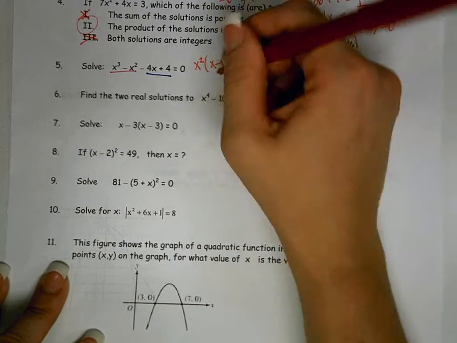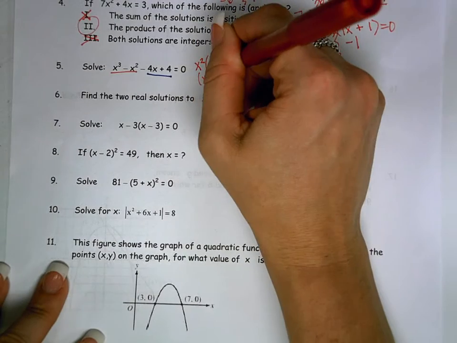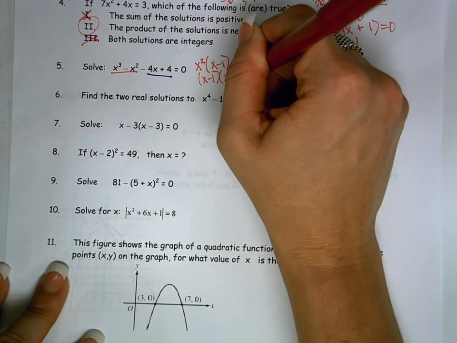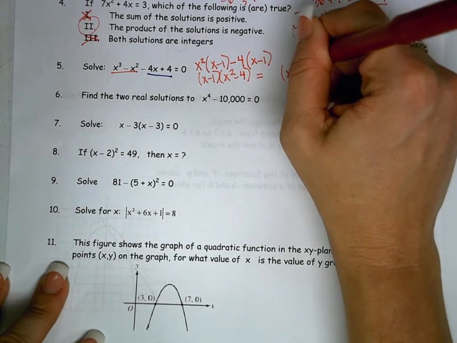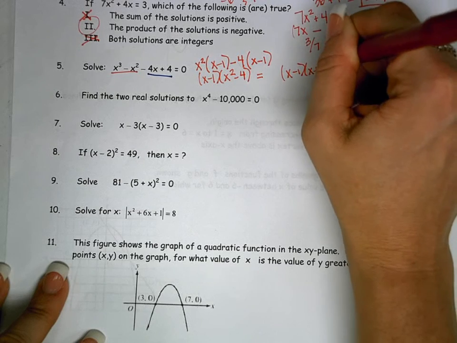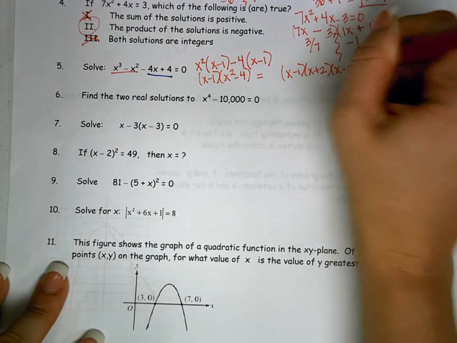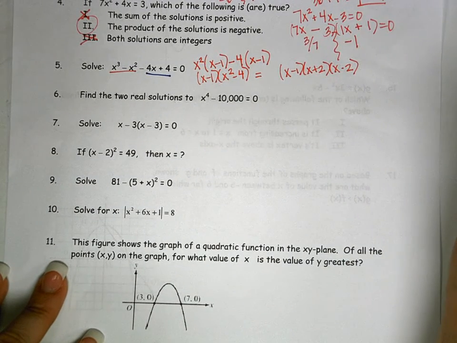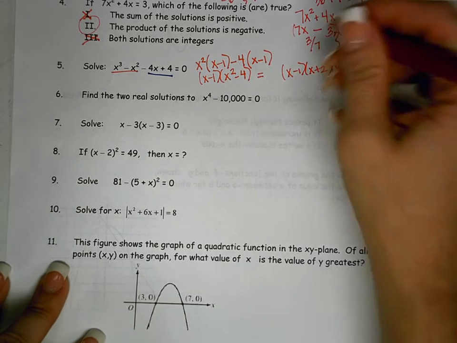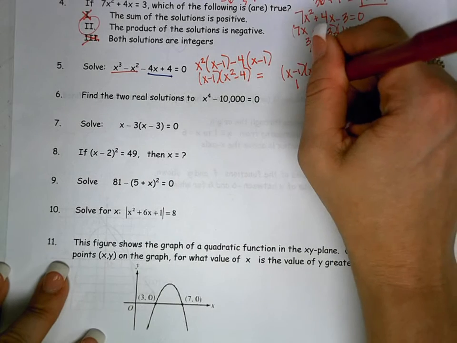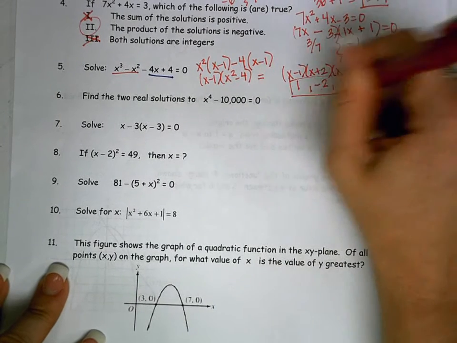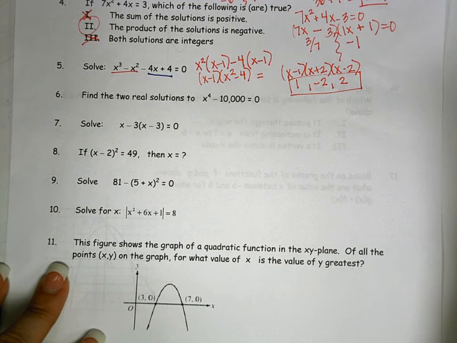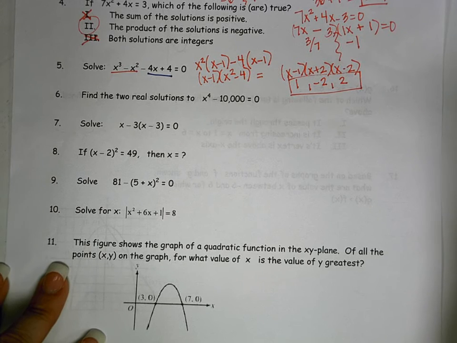If I break that up, I get x minus 1 and x squared minus 4. That can be broken down. That would give you x minus 1 and x plus 2 times x minus 2. The solutions means set each part equal to 0. So positive 1, negative 2, positive 2. So find the solutions or solve: 1, negative 2, and positive 2.